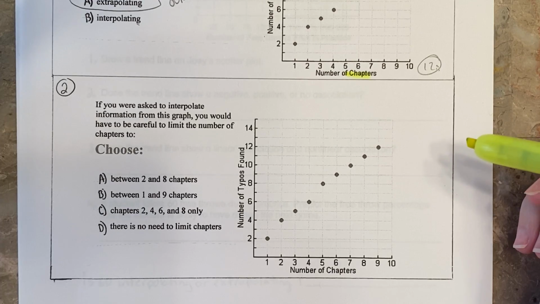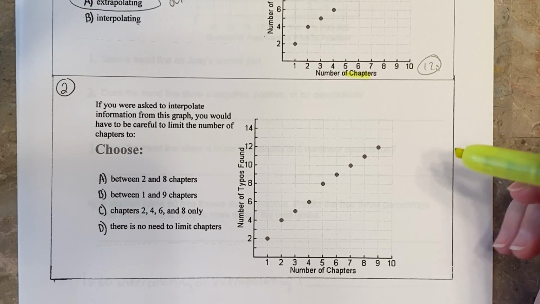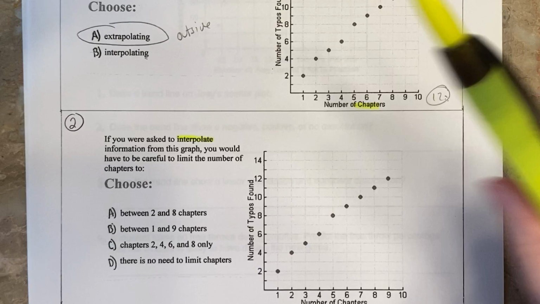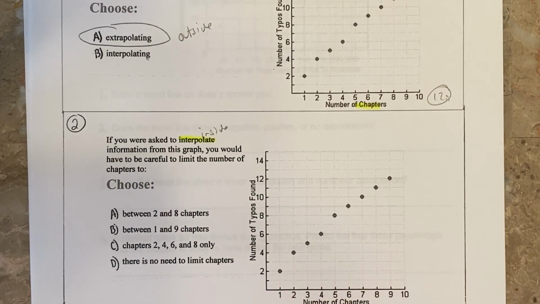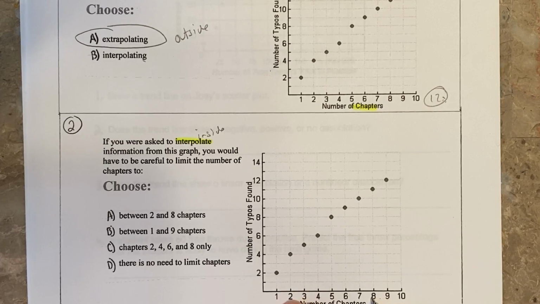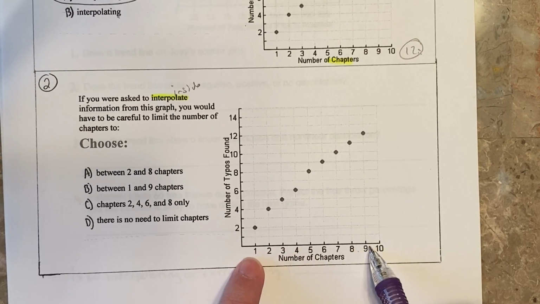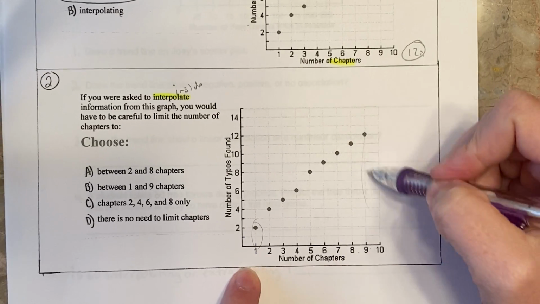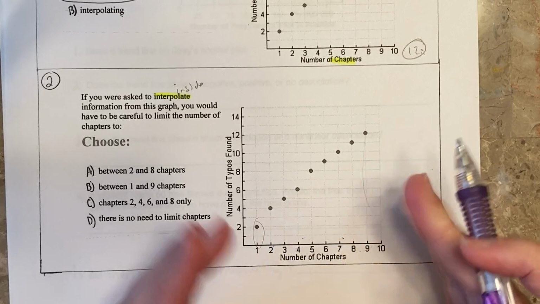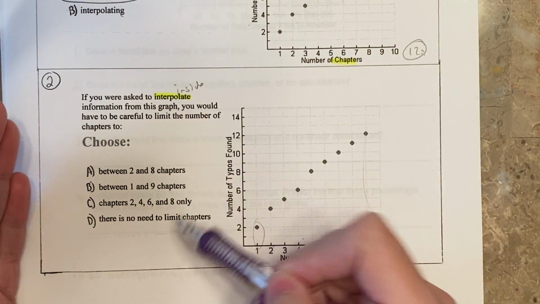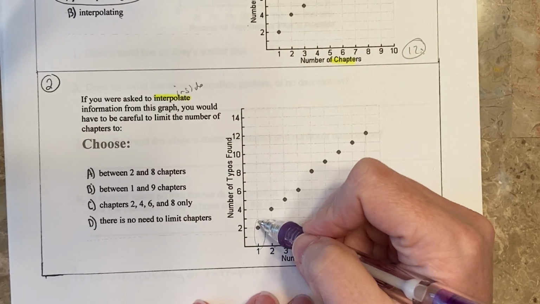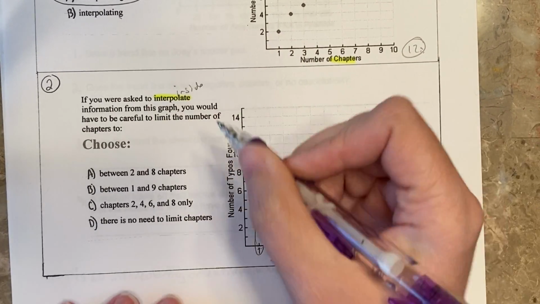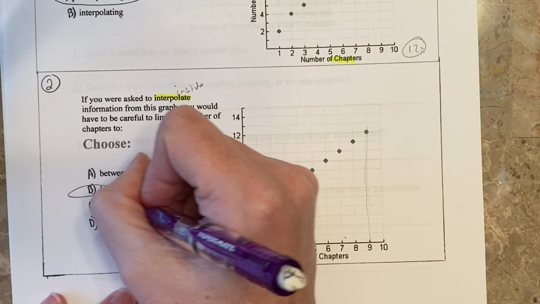Number two, if you were asked to interpolate information from this graph, you would have to be careful to limit the number of chapters. Oh, okay, so our word is interpolate. So that's going to be inside. You're going to look for inside the plotted. So 2 and 8, yes, that's good. 1 and 9, well, that's even better because that's my beginning to my end. 2, 4, okay, so you want to pick the one that shows all the plotted values. Your beginning is 1 and your end is 9. So you want to choose between 1 and 9.